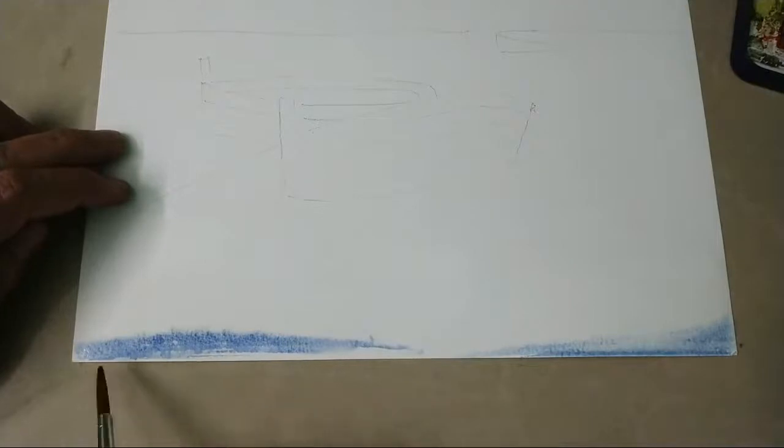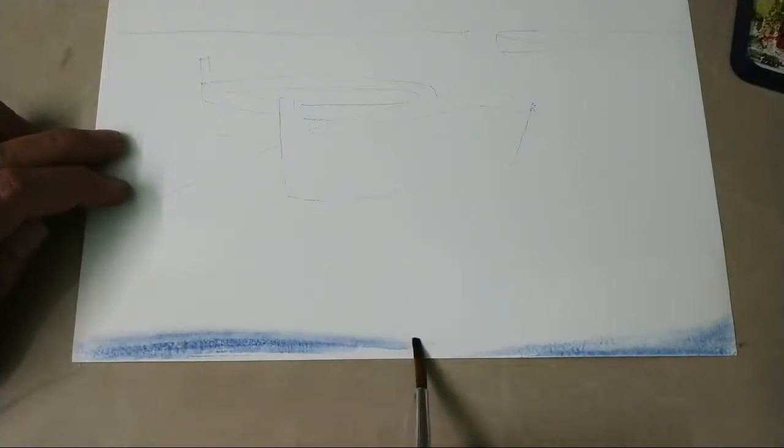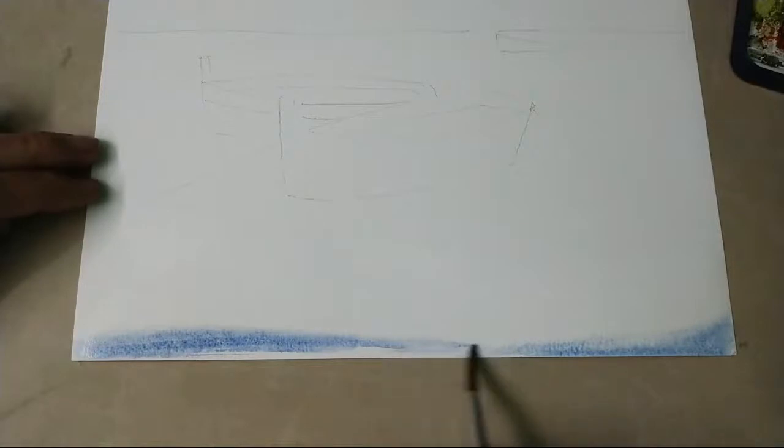I have started from the bottom. Normally I start from the top, but it depends upon the area. Now the upper area I want to show light. I am creating the effect of flow of the sea.